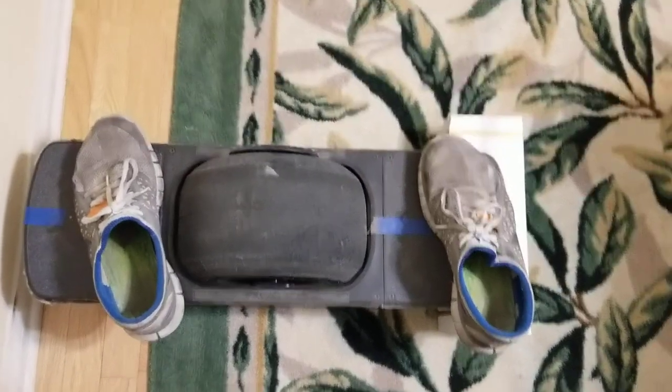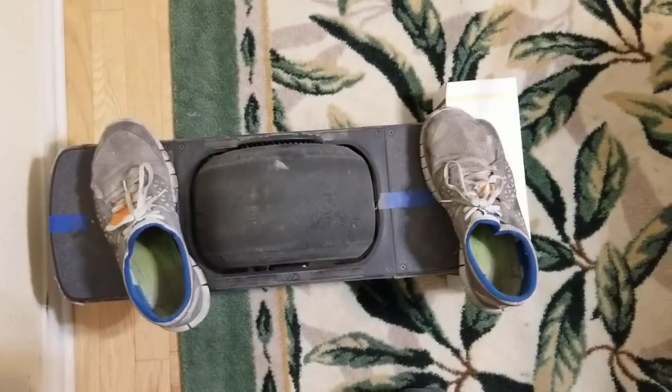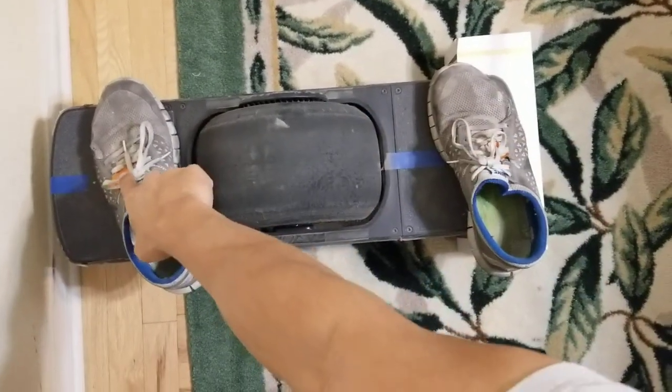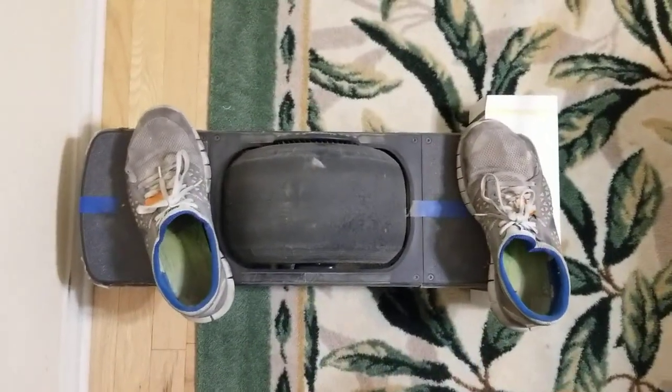And that's kind of my foot placement right there. So again, center of mass, orange tape, center of mass, orange tape. Okay, so try that out. See how that works for you.